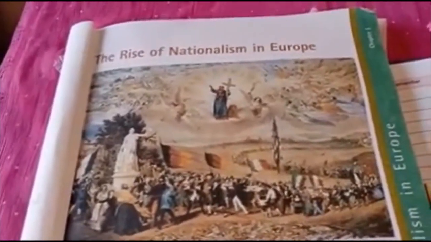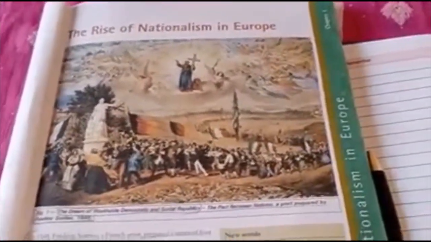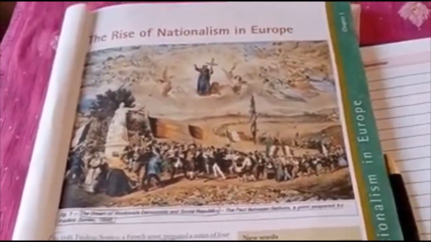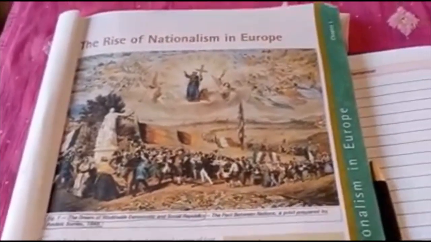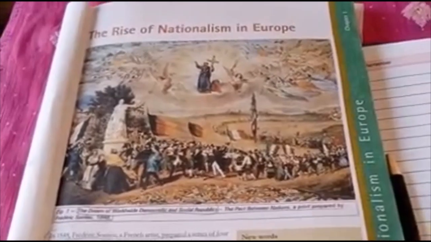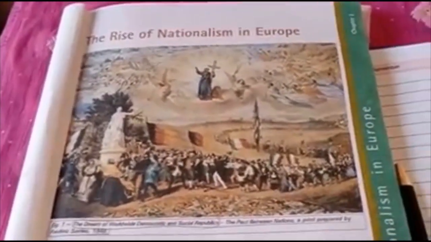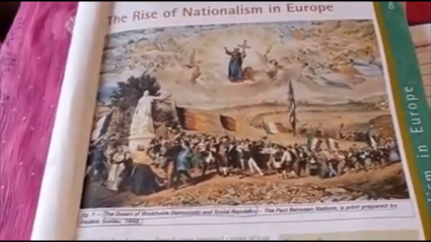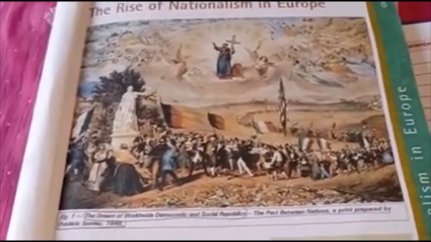So what we see in this particular figure that Frédéric Sorrieu had pictured here is a utopian vision. It's an imagination of Sorrieu, that he imagined united nations. In future, he thought that all free empires would come together and make a united nation.